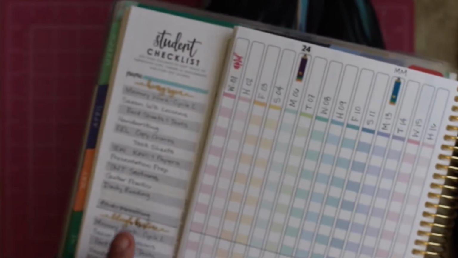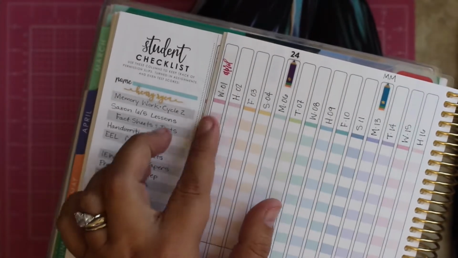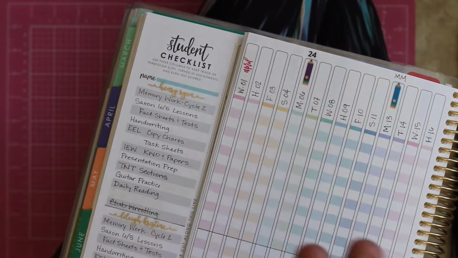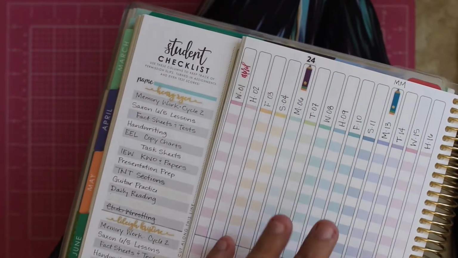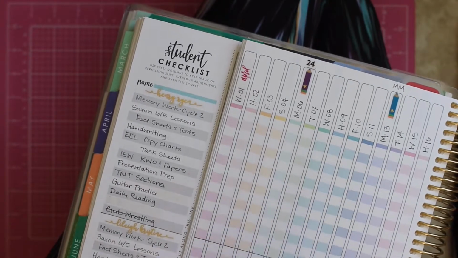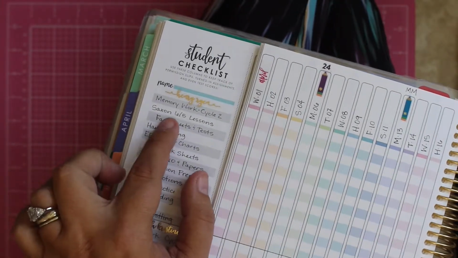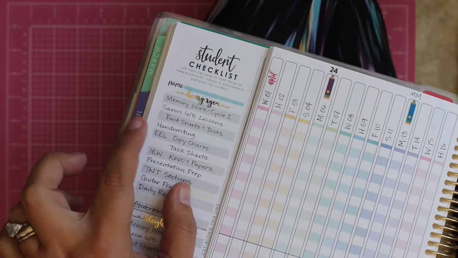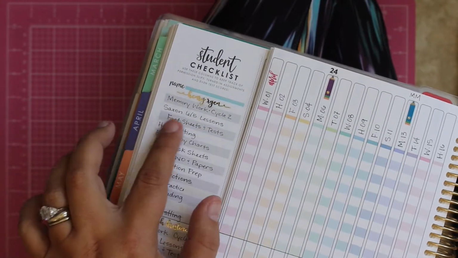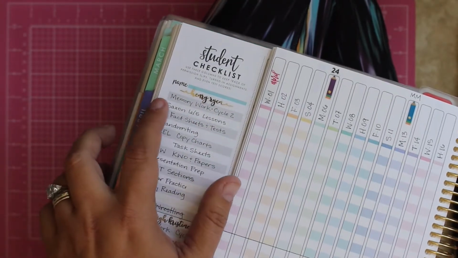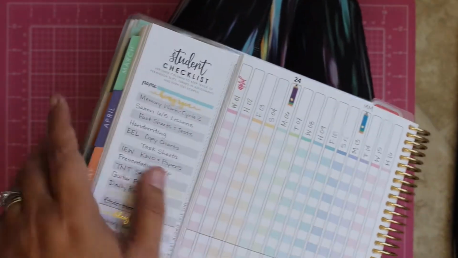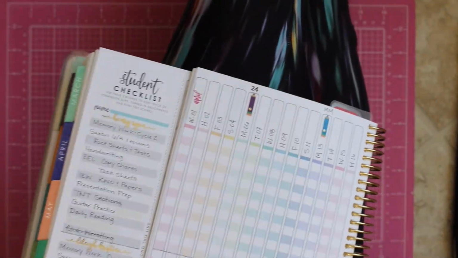And this allows me to just simply check it off or put a grade in for each and every assignment. So I could flip back through here and say, okay, for Saxon Math, they did 6-5 this year. She took all 20 of her tests. She did all of her fact sheets. She did all of her lessons. And there's like 120 lessons in there.